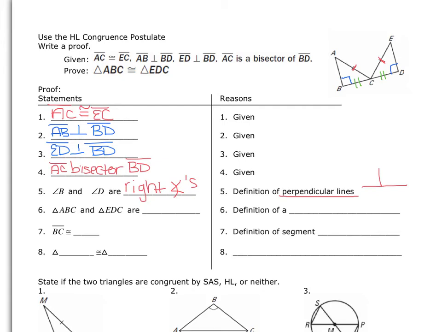Also, next, the statement is triangle ABC and triangle EDC are, what type of triangles are they? They're going to be right triangles, because remember, hypotenuse leg only works in right triangles. How do we know they're right triangles? Well, because that's the definition of a right triangle. A right triangle has a right angle in it.